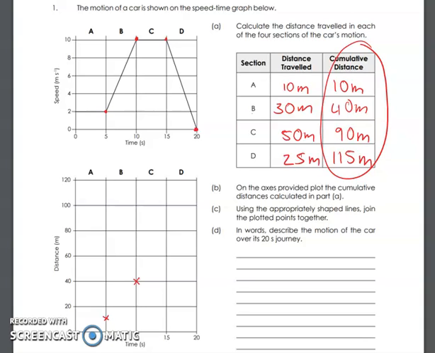At the end of section C, so at 15 seconds, they had reached 90 metres away from the start point. And then at the end of section D, so at 20 seconds, they were 115 metres away from the start point. So about there. So we just plot those distances against the times of each section.